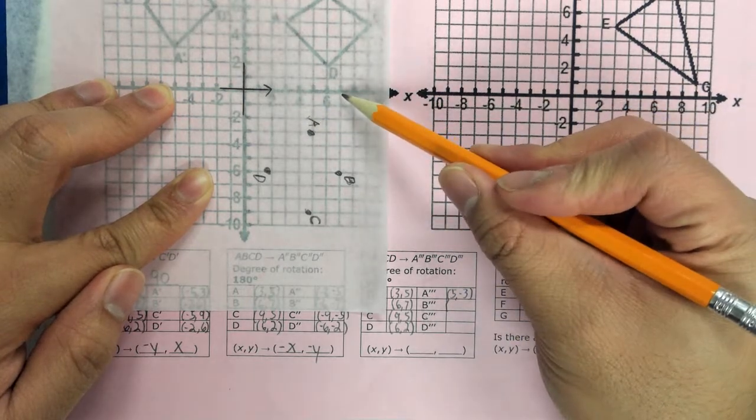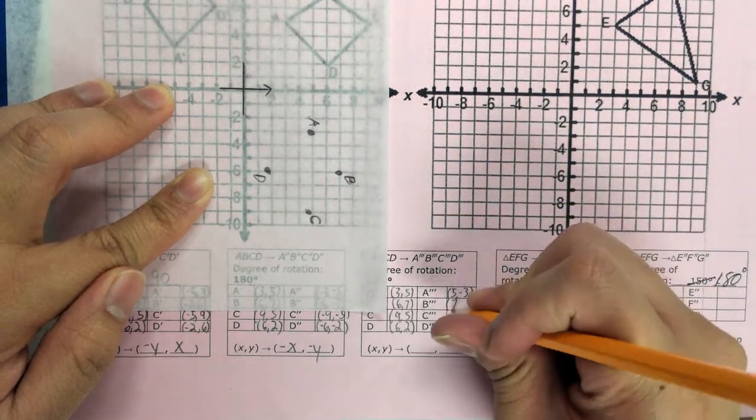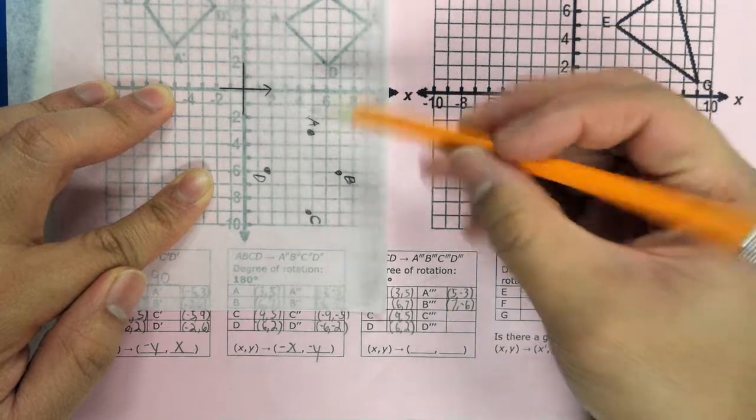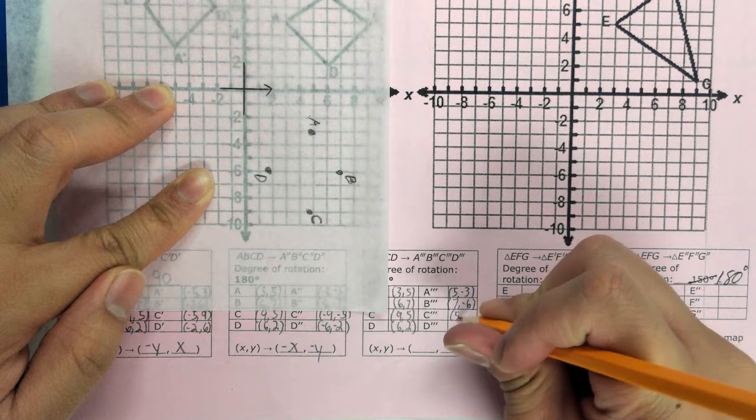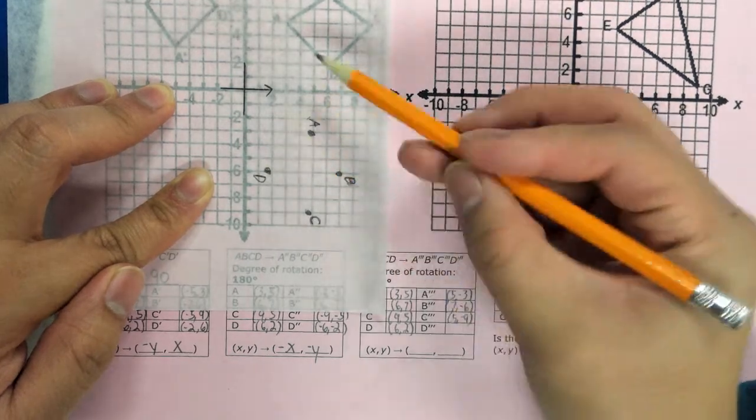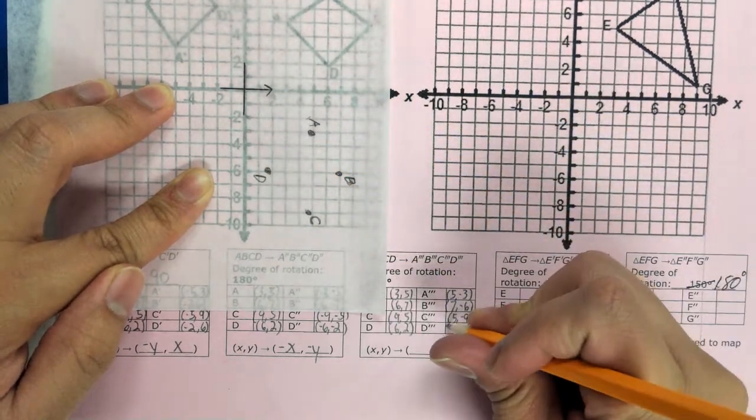B is now at 7, negative 6. C is now at 5, negative 9. And D is now at 2, negative 6.